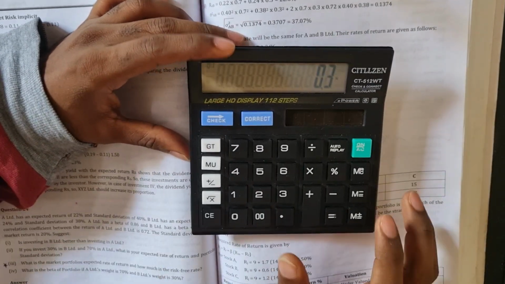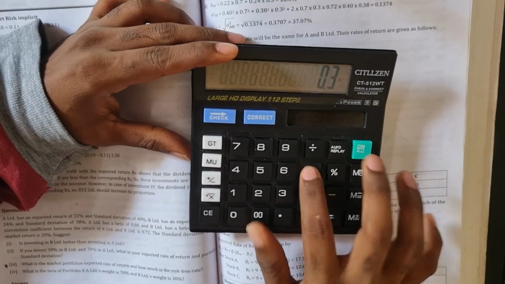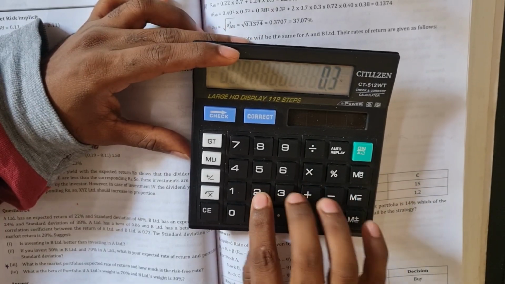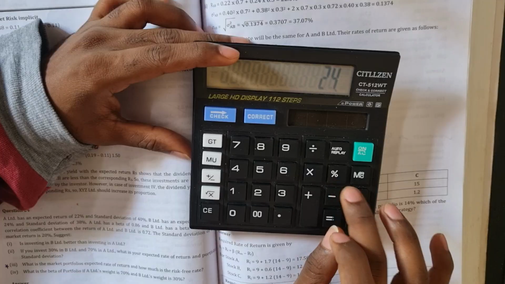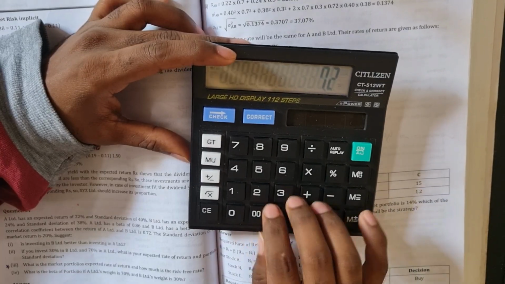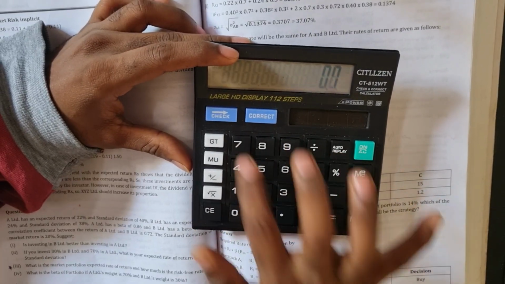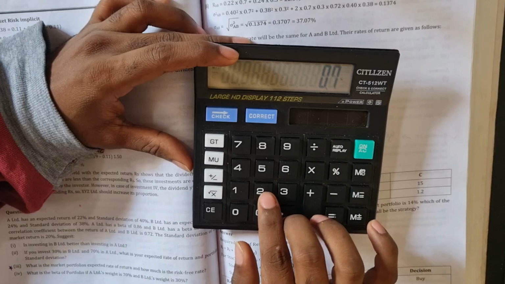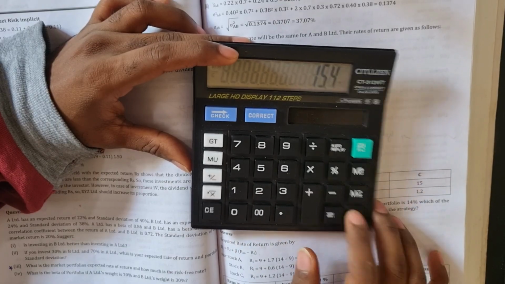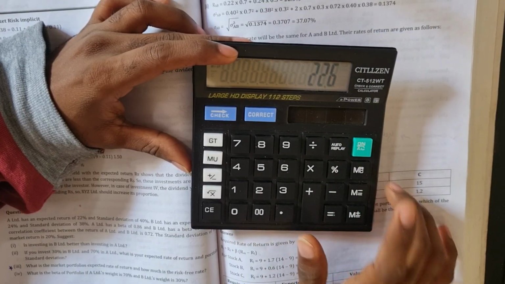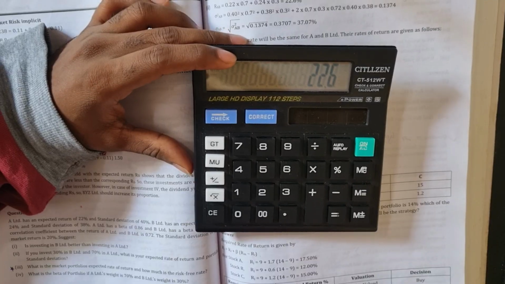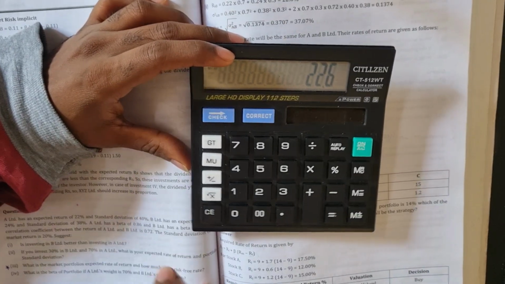We'll do a weighted average: 0.3 into 24%, plus 0.7 into 22%. We get 22.6% as expected return.